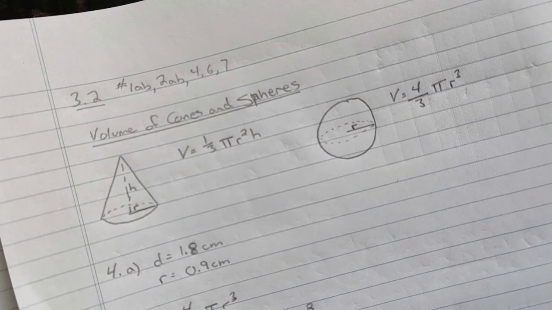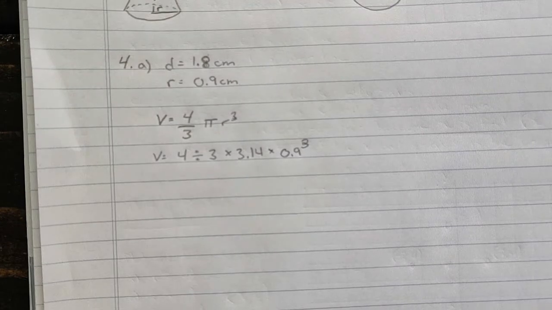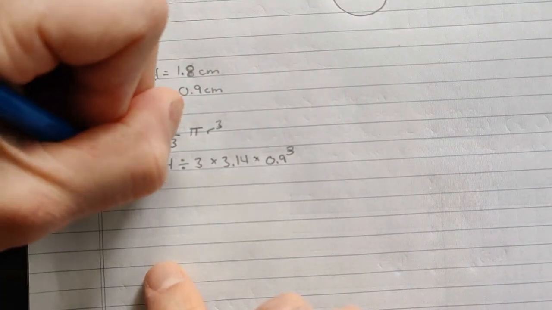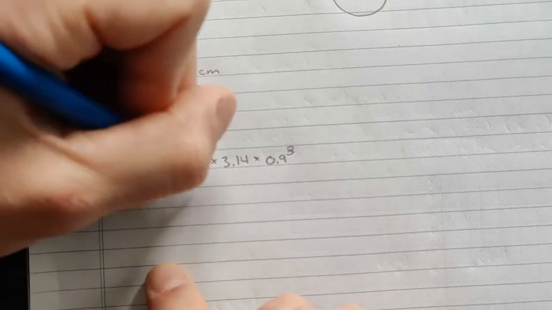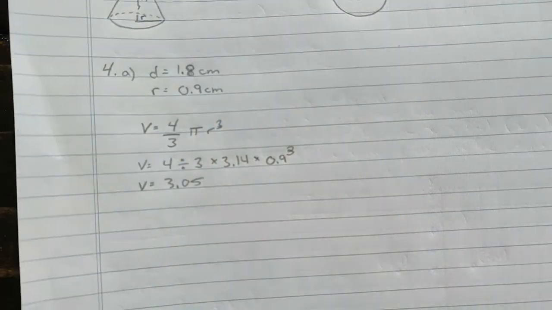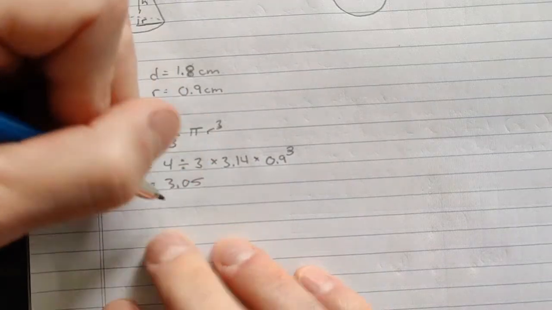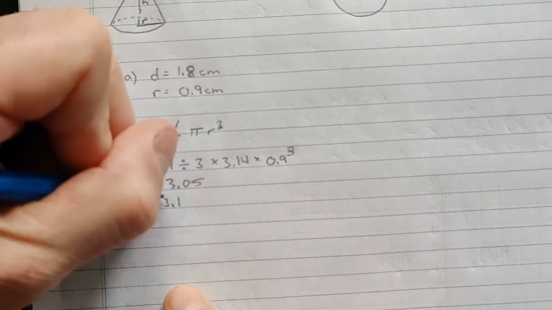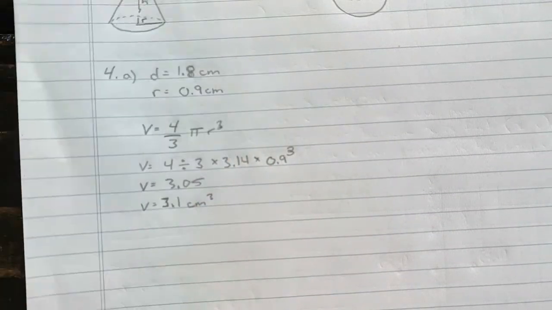And I make a big mess as I reach for my calculator, but we'll pop that into the calculator. So 4 divided by 3 times 3.14 times 0.9 to the power of 3 equals 3.05 approximately. And then we'll round to 3.1. There was one decimal place in the question, so the volume is 3.1 centimeters cubed.